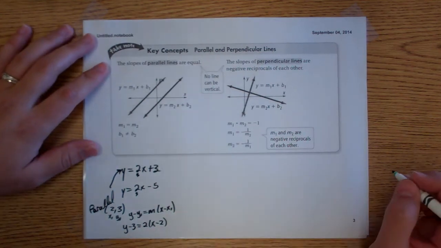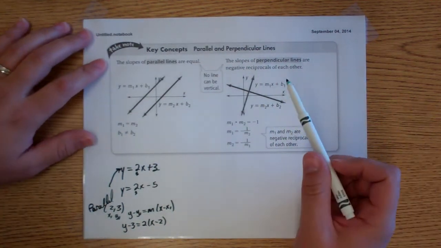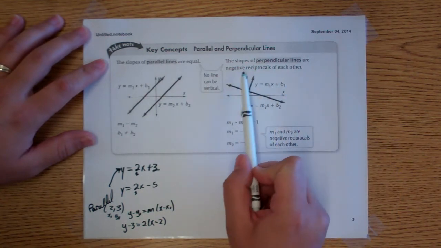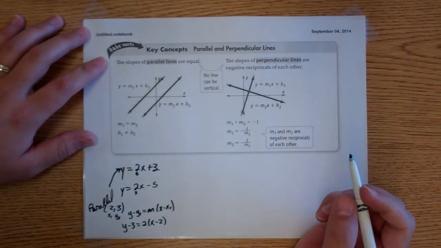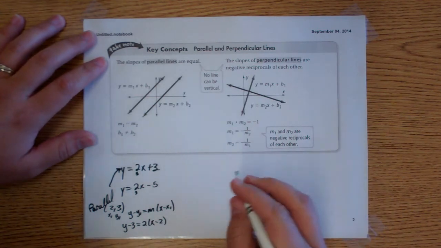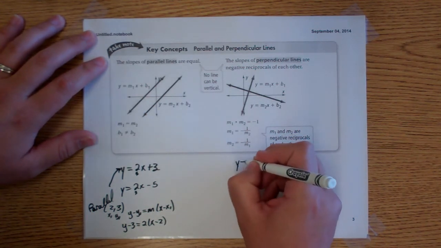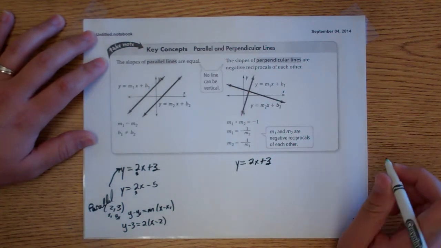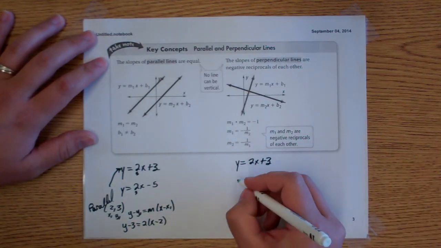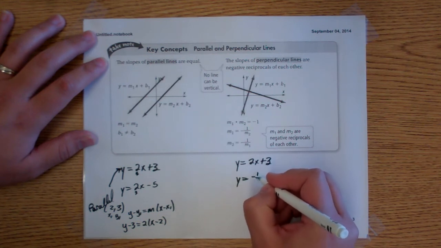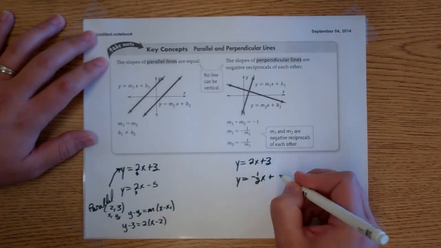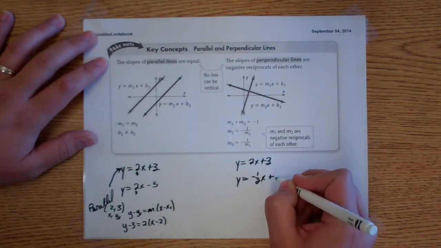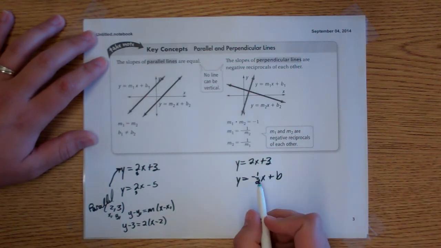Now, perpendicular lines. The slopes of perpendicular lines are negative reciprocals of each other. What does that mean? If we had the line y equals 2x plus 3, in order for a line to be perpendicular to this line, it would have to be negative 1/2 x plus some y-intercept b.